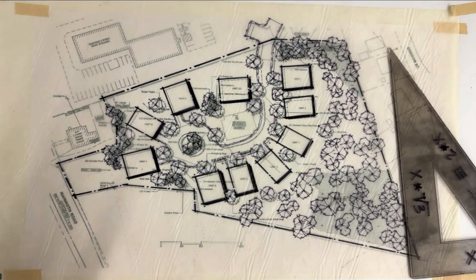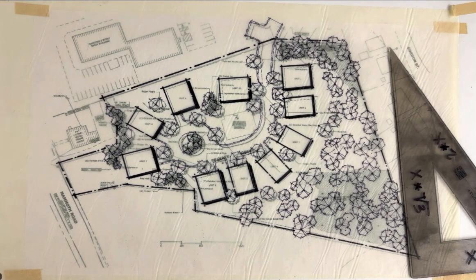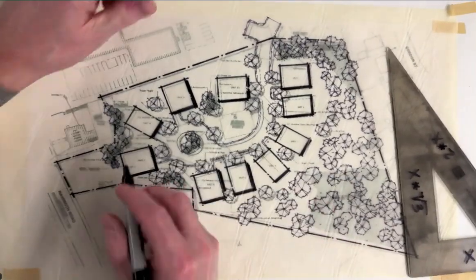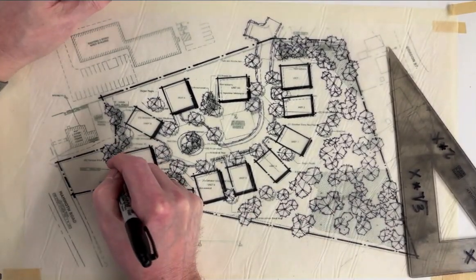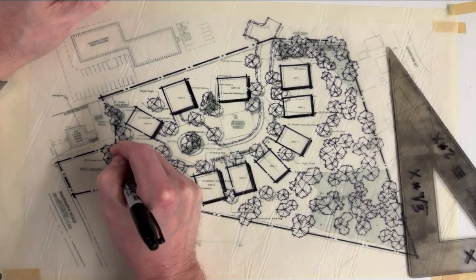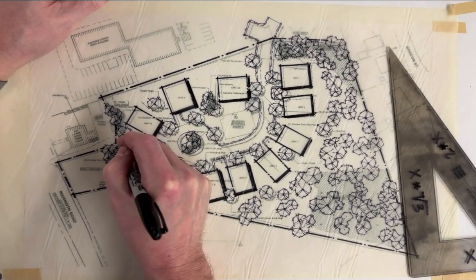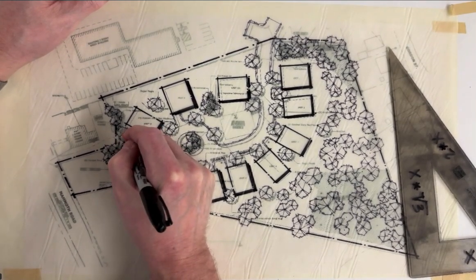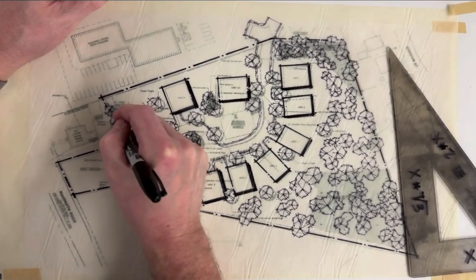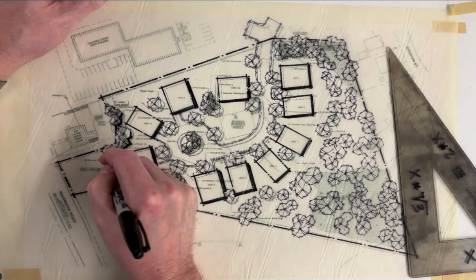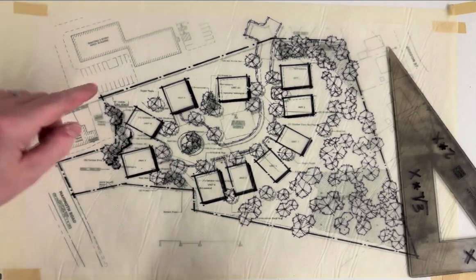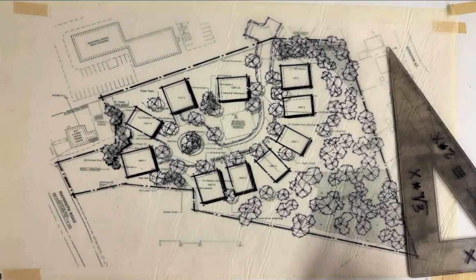You notice they're starting to lift off the page because of the shadows. Now I'm going to do my tree shadows, which I'm going down and to the right. Anything that's down, anything that's to the right, I want to put a shadow there. So I got shadows on those trees.